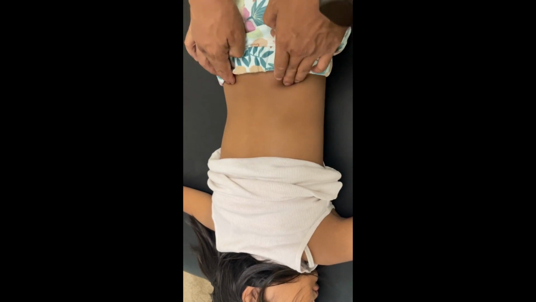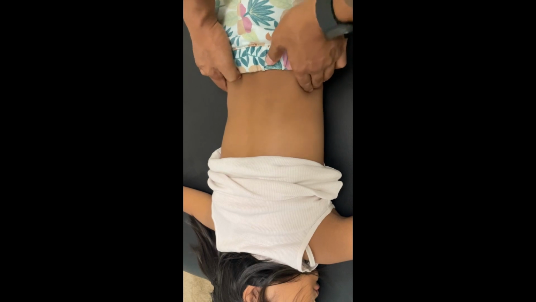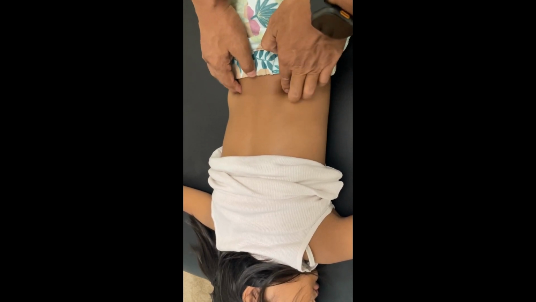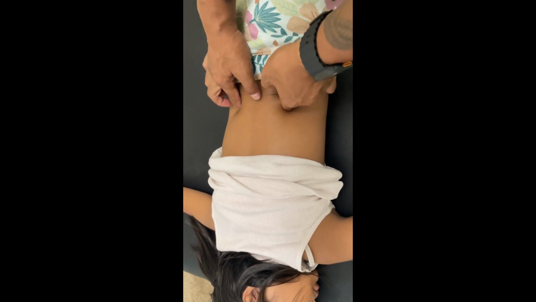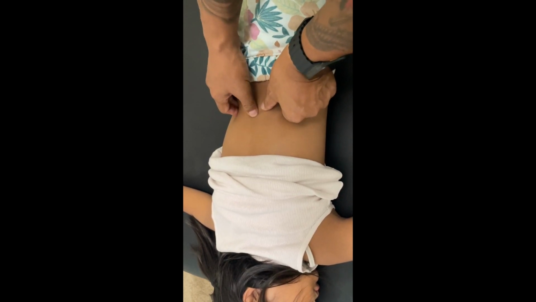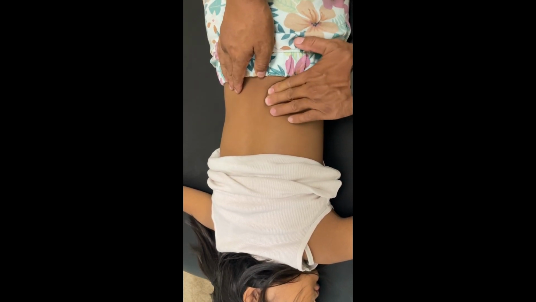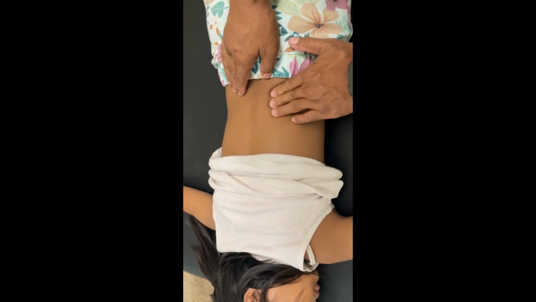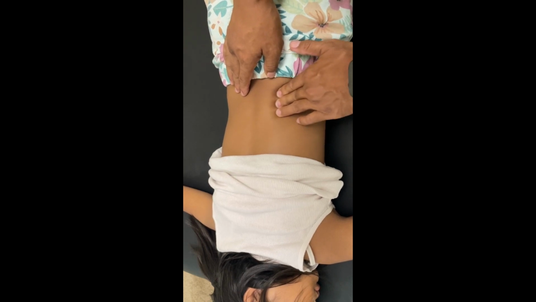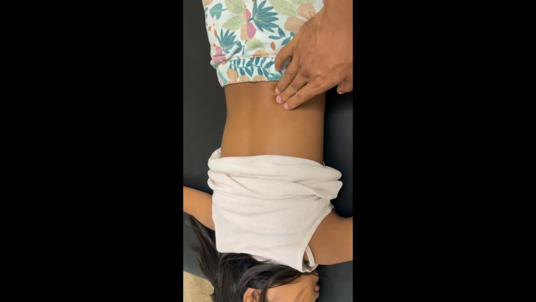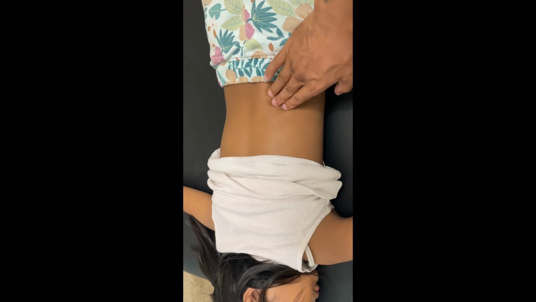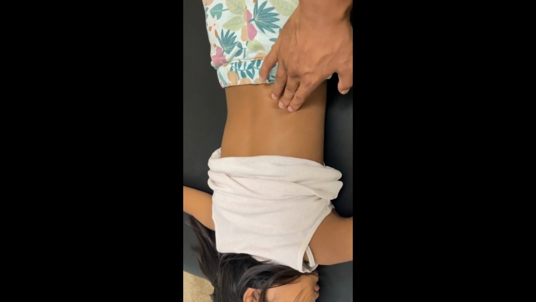Quadratus lumborum. Superior is the iliac crest. We find the iliac crest here. And inferior is the ribs. And lateral is the lumbar spine, which is right here. Unilaterally, there's lateral flexion of the trunk and elevation of the pelvis. Bilaterally, it stabilizes the pelvis and lumbar spine and assists in extension.